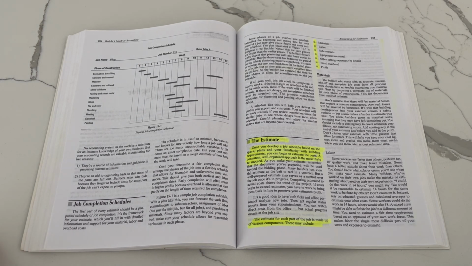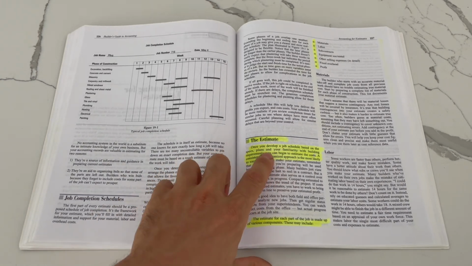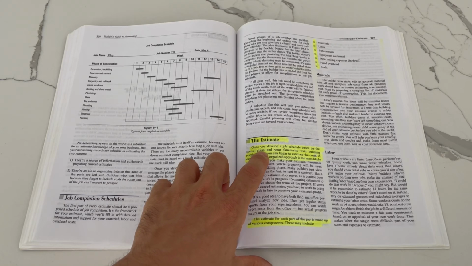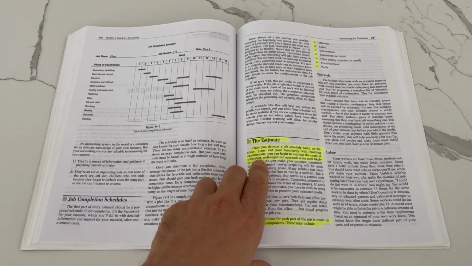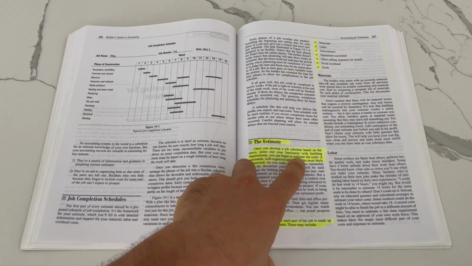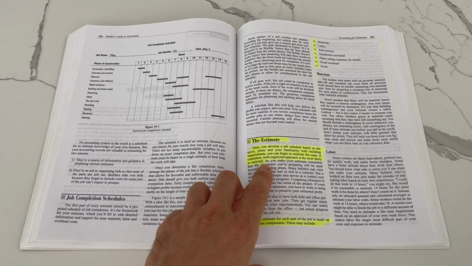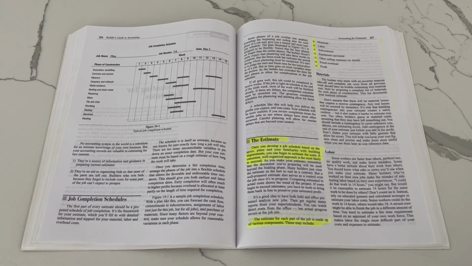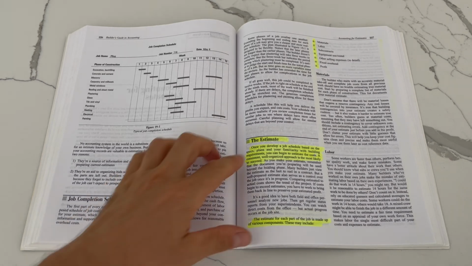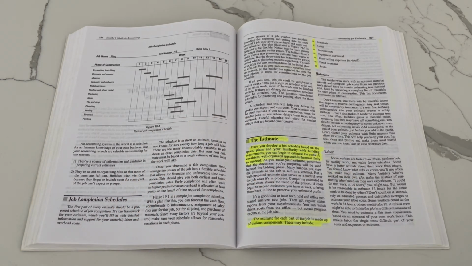So we're going to skip to page 227, and here we're going to be talking about the estimate. Once you develop a job schedule based on the specs, plans, and your familiarity with the building requirements, you can begin to estimate the costs. A consistent, well-organized approach is the most likely to succeed. All right. So I just wanted to read that first few sentences. But in reality, you really should focus on everything in this section. I think that the estimate, this section right here, is very, very important.